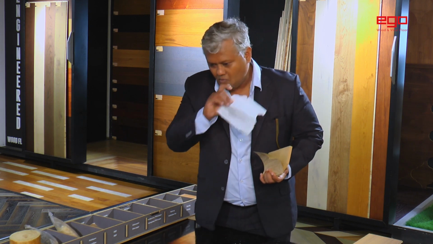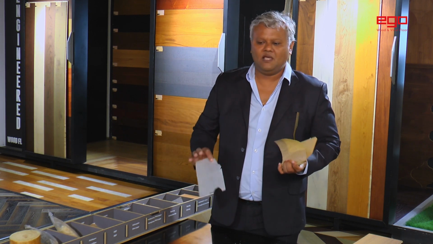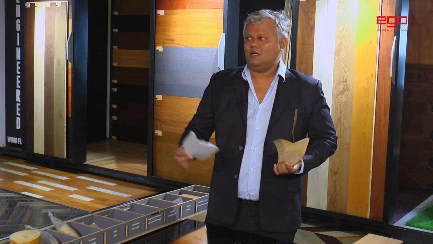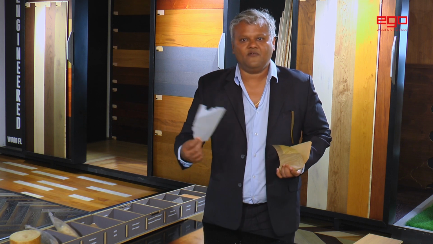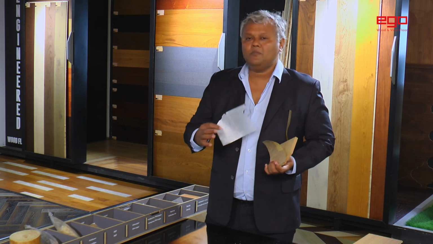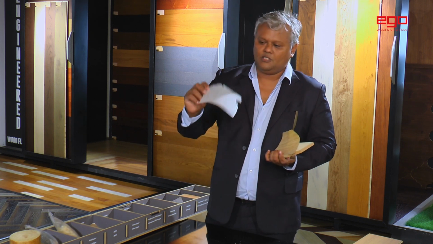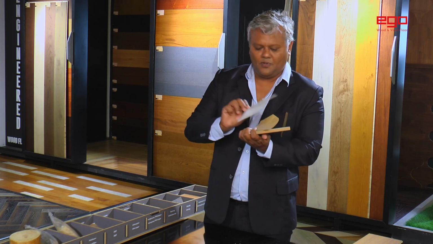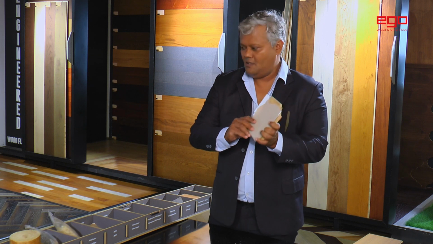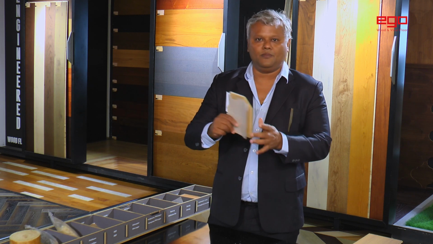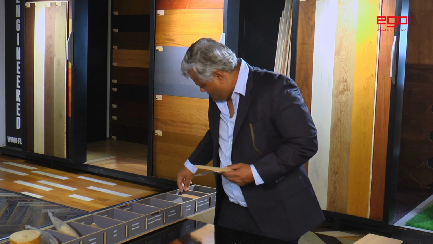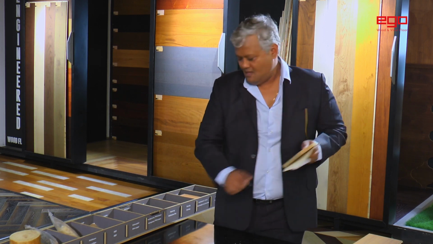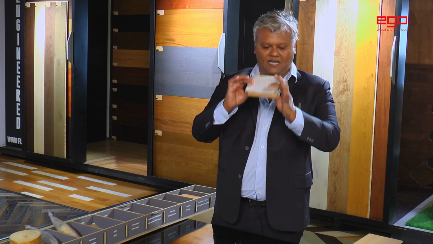We at Ego, the minimum level we have maintained is abrasion class 4. We do not get into abrasion class 5 or 6. So this is an abrasion class 4 overlay paper which we use over the decor paper, and we compress it on the HDF, and then we use a backing paper below the HDF, and that completes the whole laminate floor.